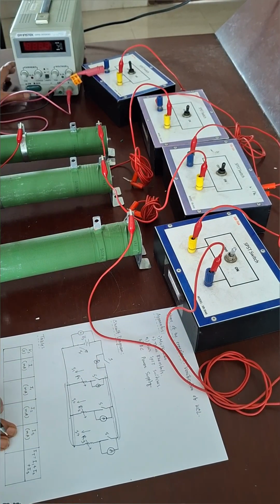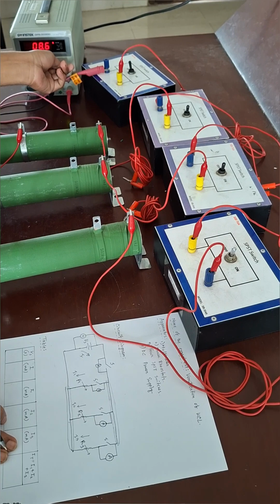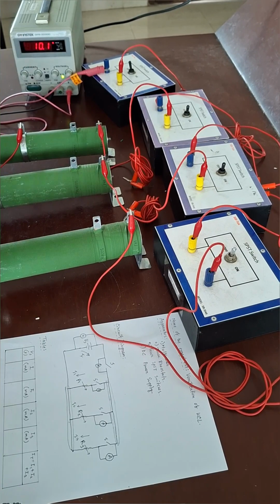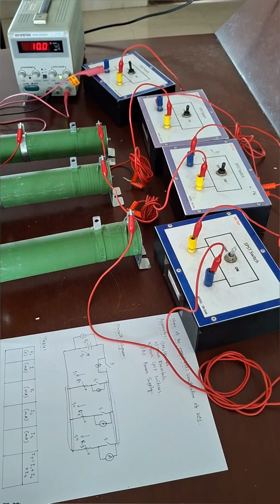So at first we will power on and give the voltage supply, and at first we will take it to 10 volt. So we have given a supply voltage of 10 volt, that is 9.9 or around 10, we can count it 10 volt.